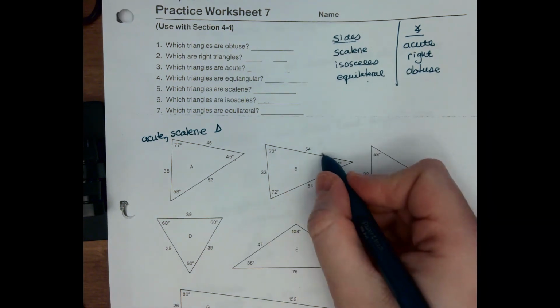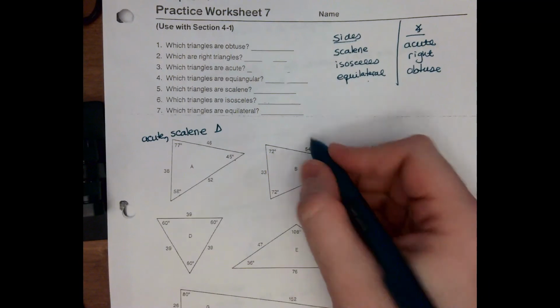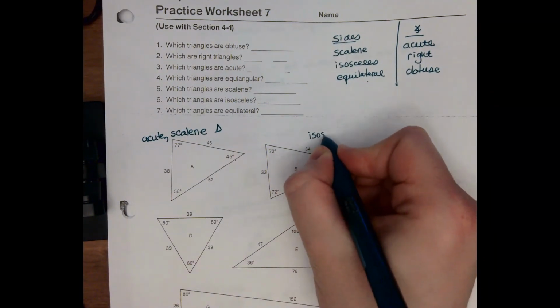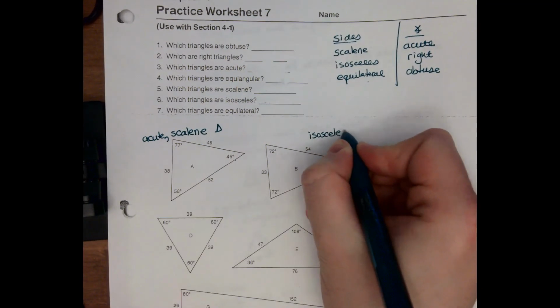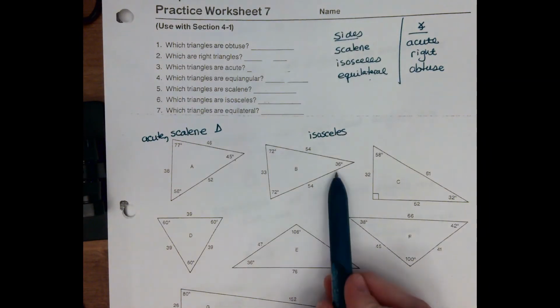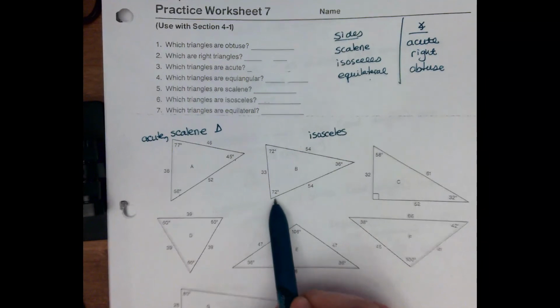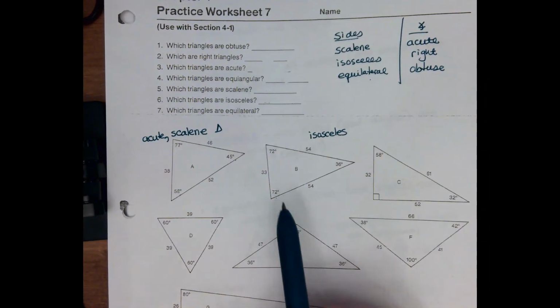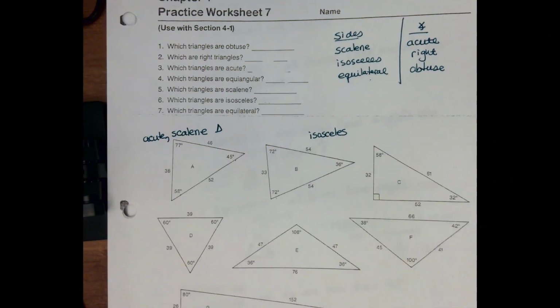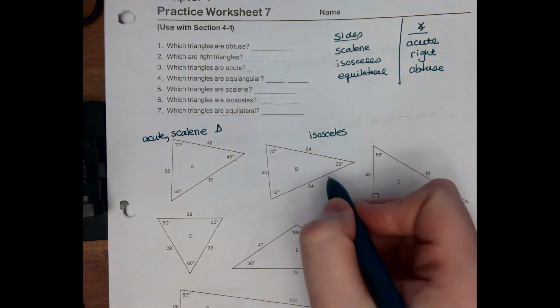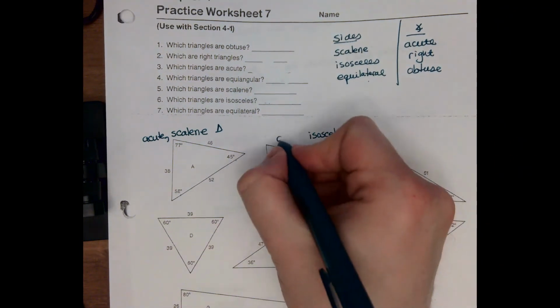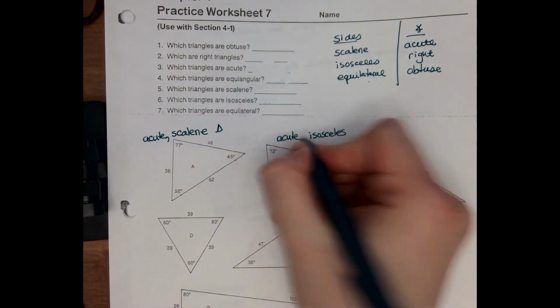I think that's going to make it isosceles. As for the other name, 36 degrees, 72 degrees, 72 degrees. Acute, right, or obtuse? Since all the angles are acute, we're going to call this an acute isosceles triangle. No, you don't need to put the triangle symbol at the end.